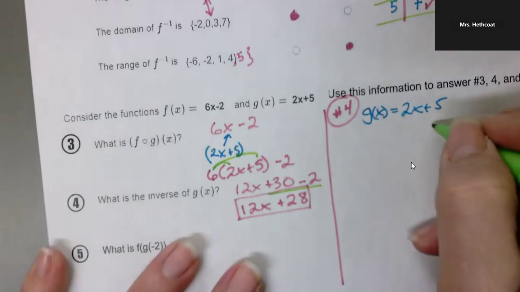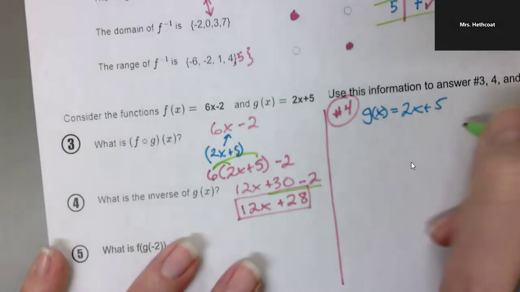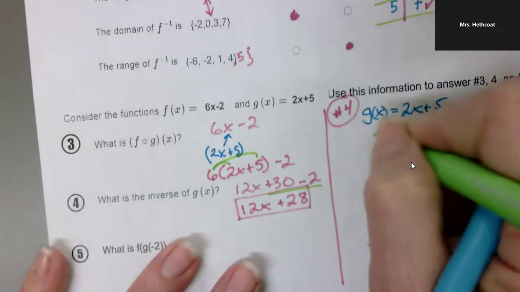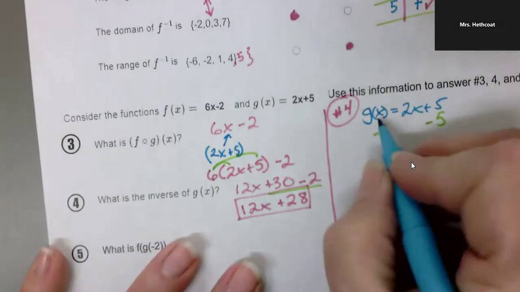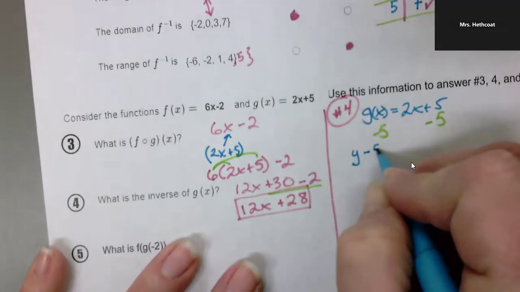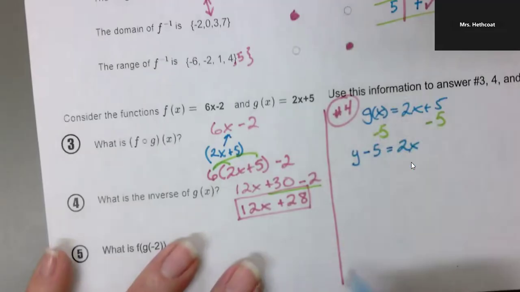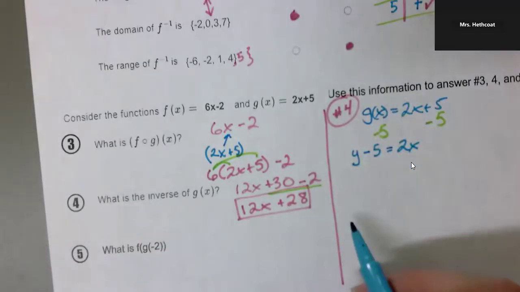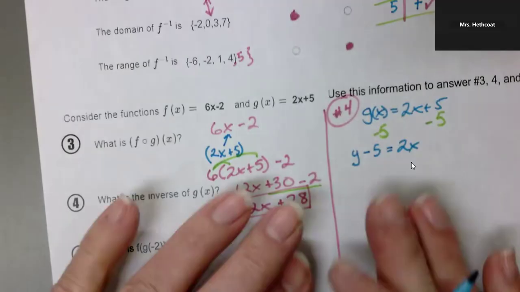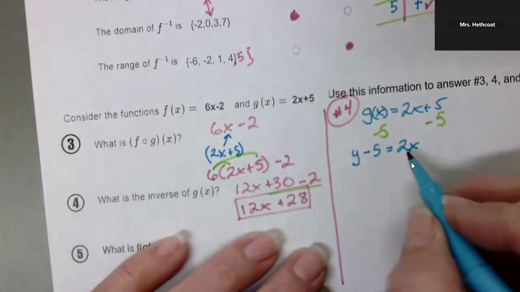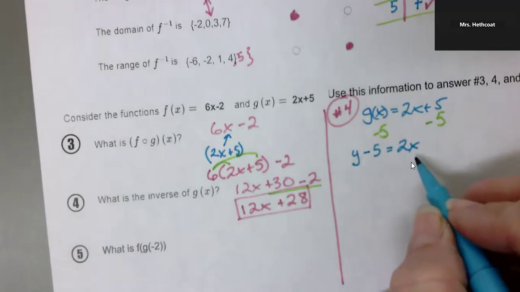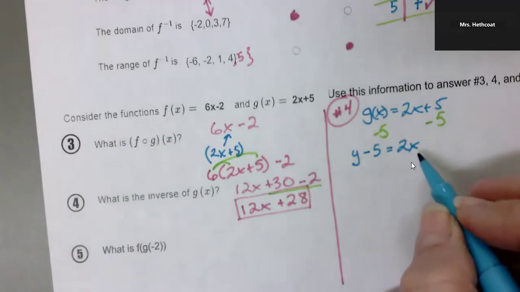To do the inverse, I want to solve for x, so I'm going to subtract 5 from both sides. We're going to change the g of x to y. y minus 5 equals 2x. I suppose I could write g of x over and over again, but that seems difficult. So now I have 2x.